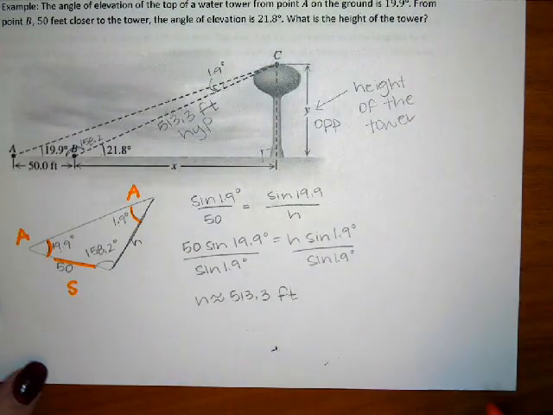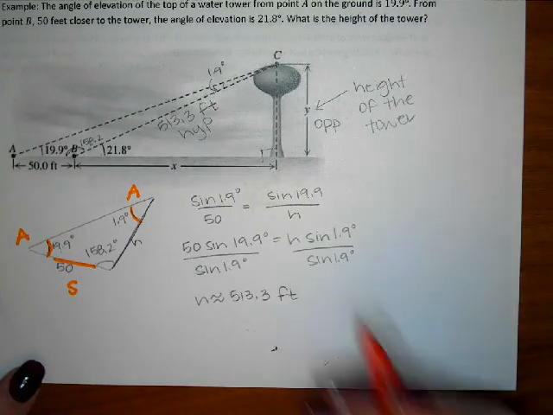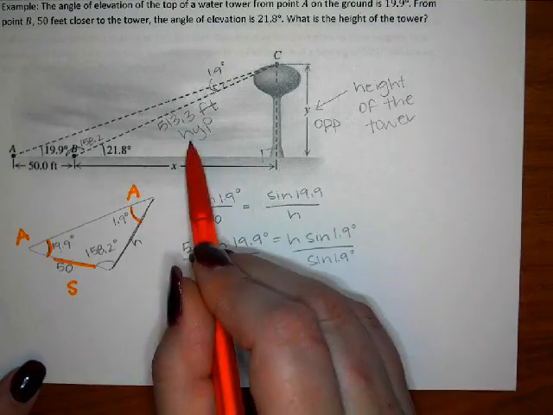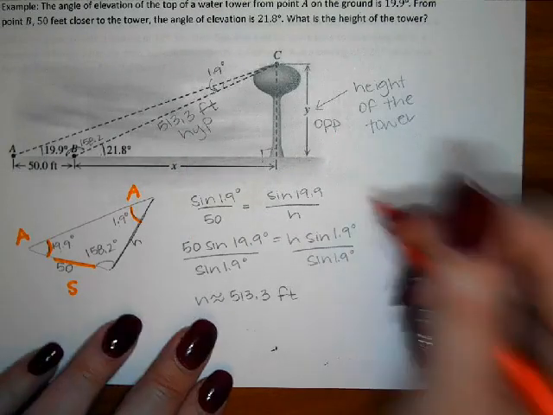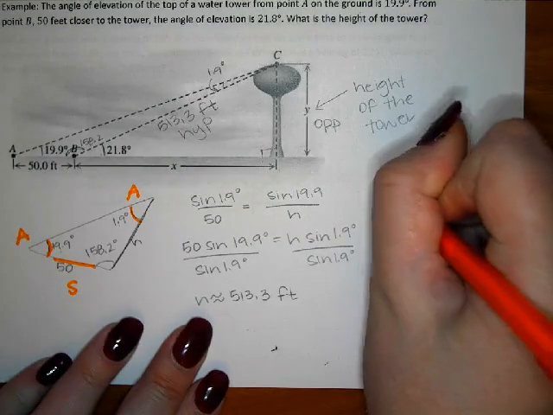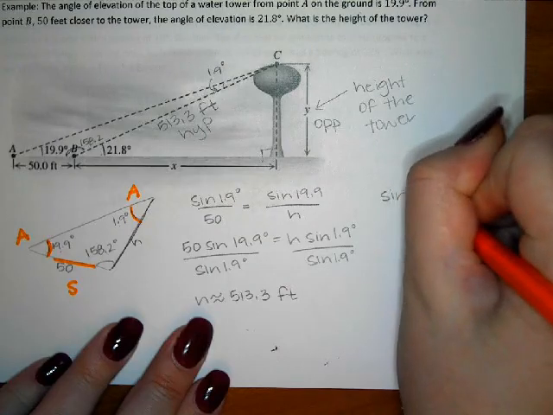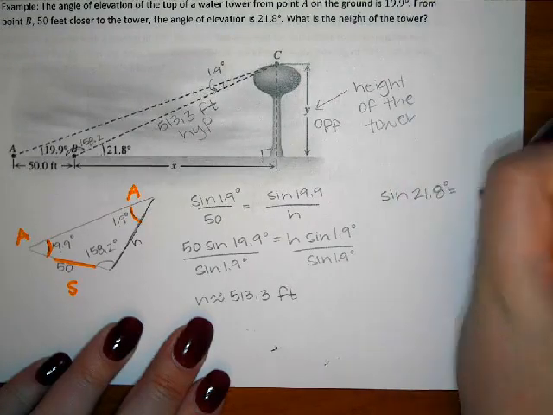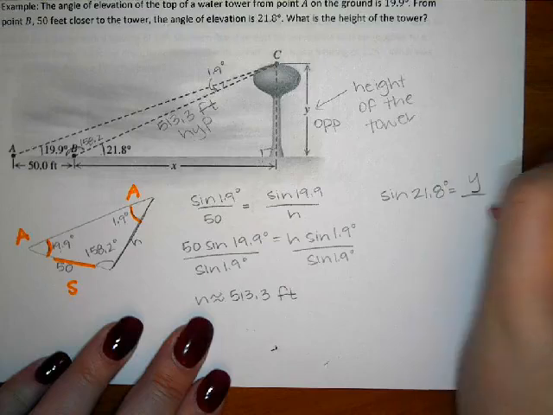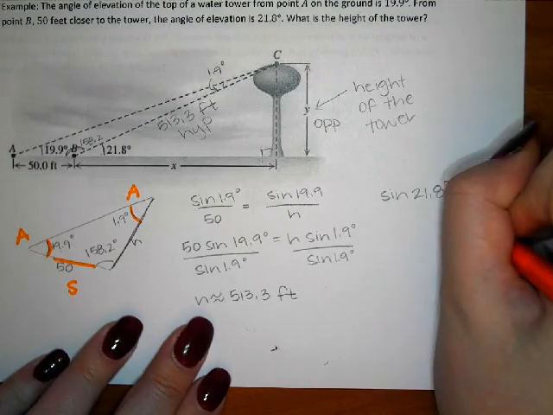So sine of the angle equals opposite over hypotenuse. And then to solve for y, I can just take this number and multiply it to the left side.